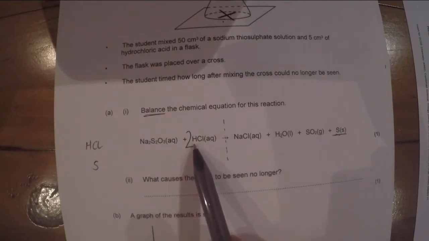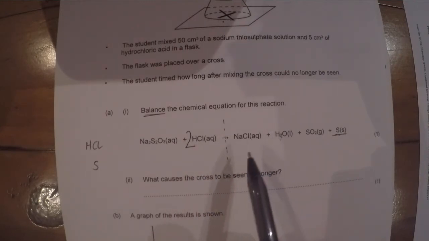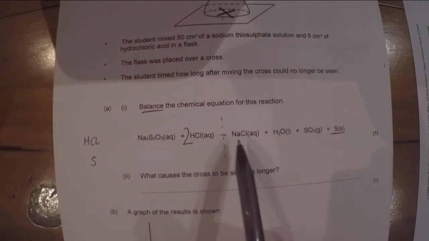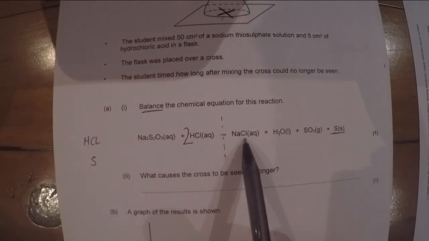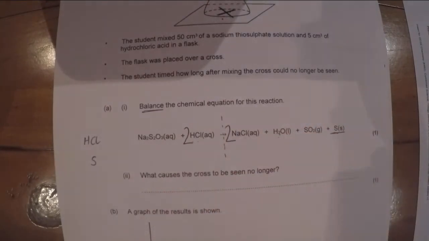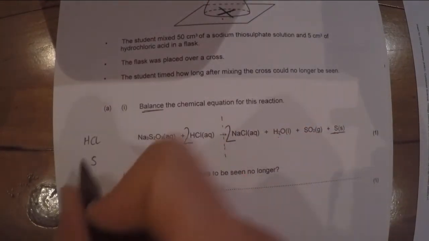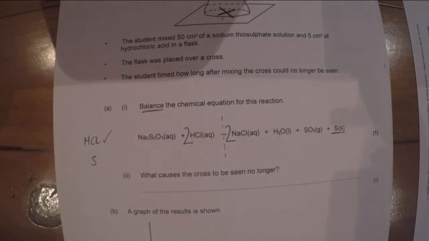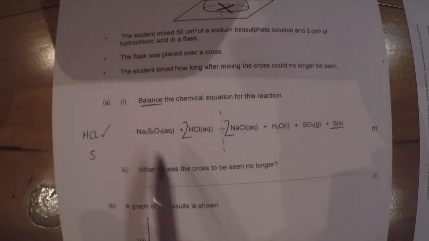Let's look at the hydrogens. 2 hydrogens, got 2 hydrogens, they're fine. Look at the chlorines, 2 chlorines. Well, that doesn't match our chlorines on the right. So I now need a big 2 in front of there. My HCl are sorted. Let's look at the other substance, S's.